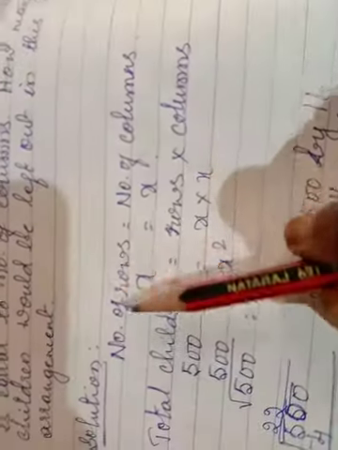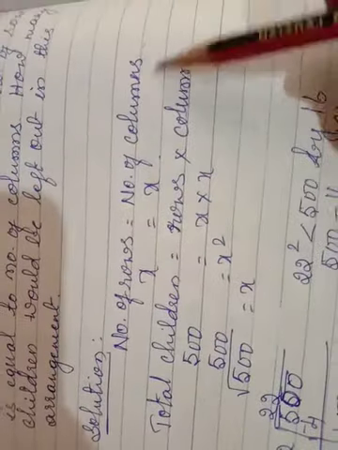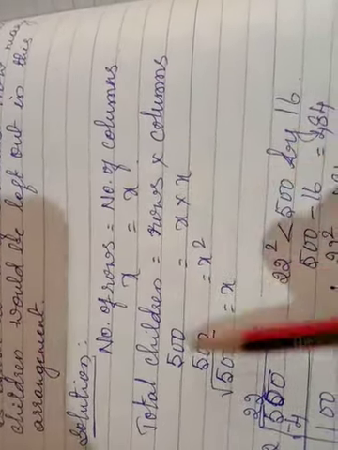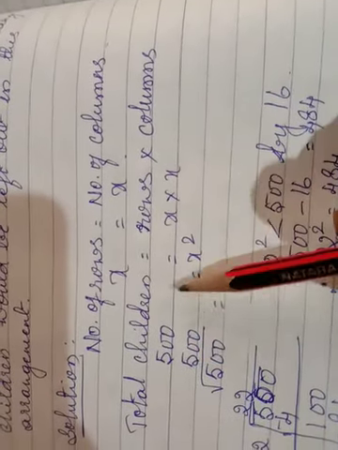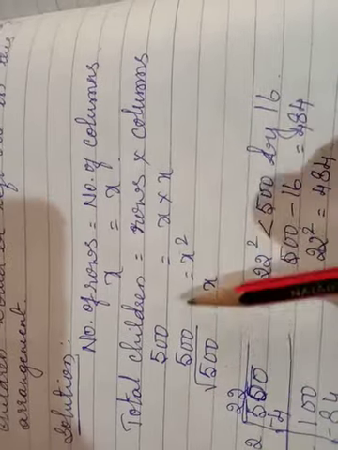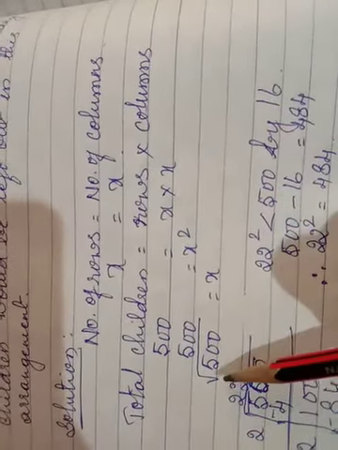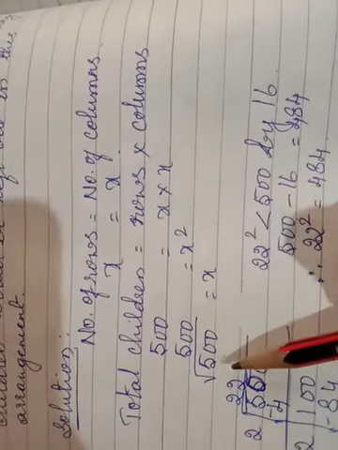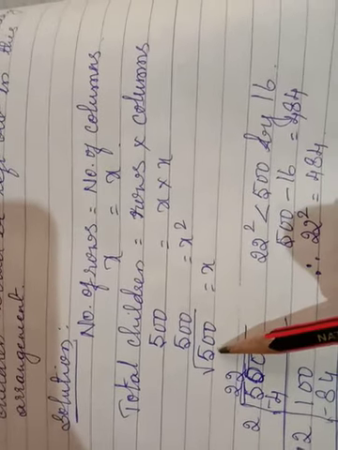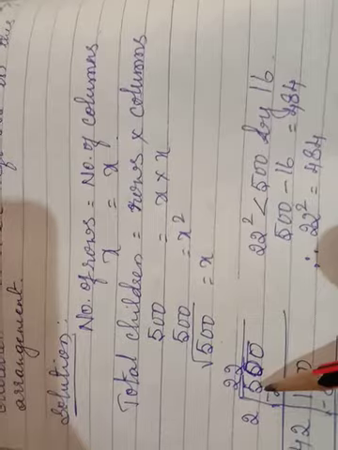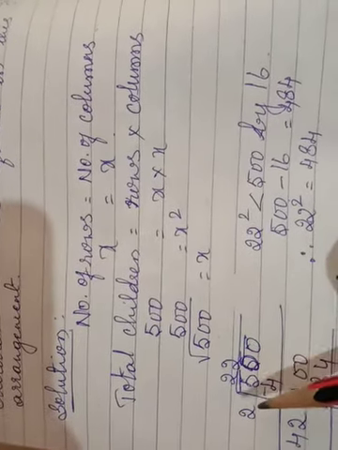Let us see now. Number of rows is equal to number of columns, x is equal to x. Total children is equal to rows into columns. 500 is equal to x into x. 500 is equal to x square. The square root of 500 is equal to x. So 500 is not a square number. We cannot find this. So for that, let us see which is the nearest number.